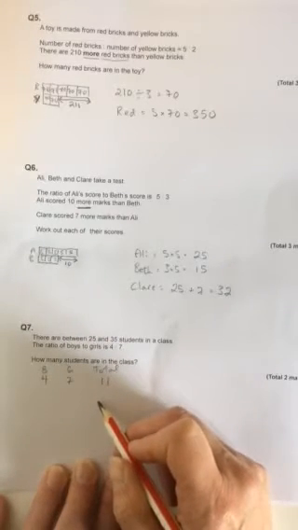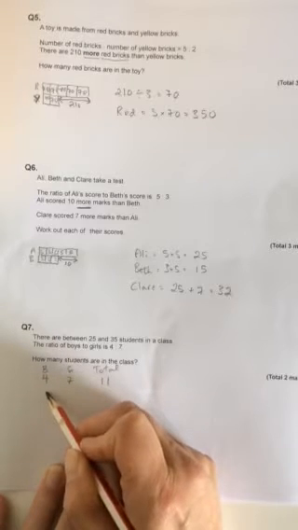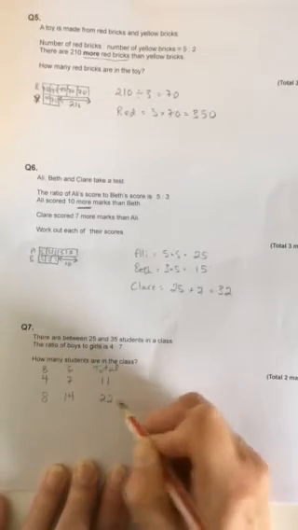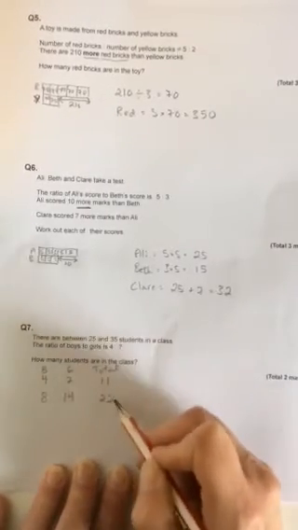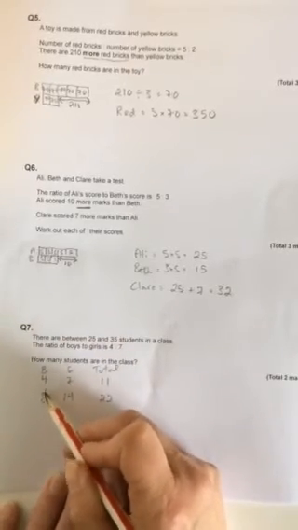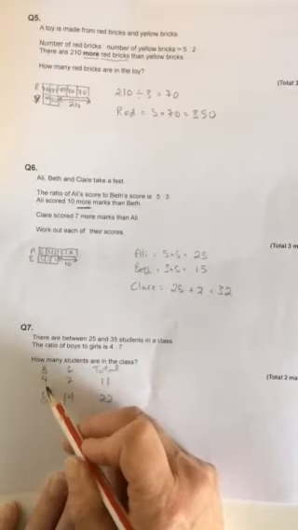I've got to keep them in the same ratio. If I had 8 boys, then I'd have to have 14 girls. That would give me a total of 22, which is still not enough. So I need to do it one more time.